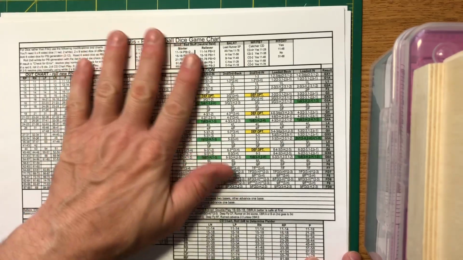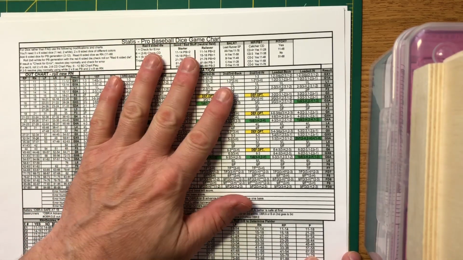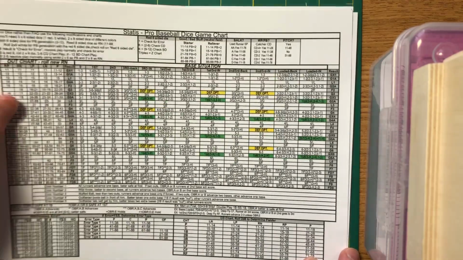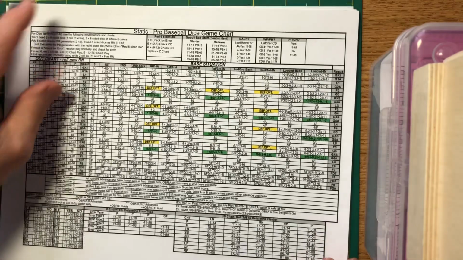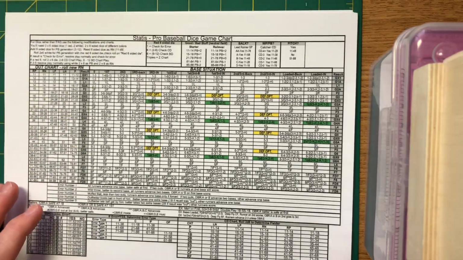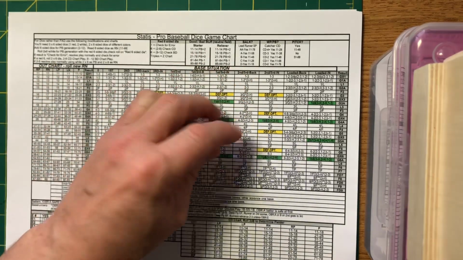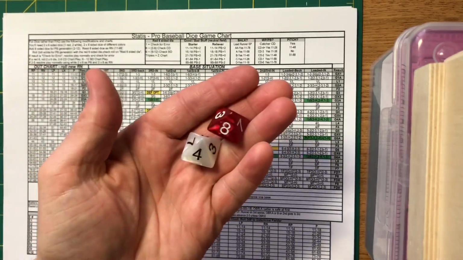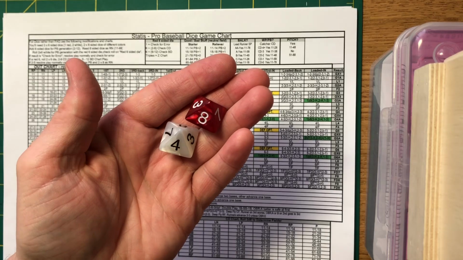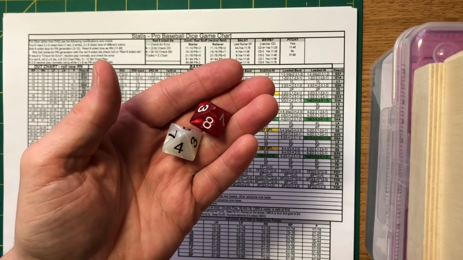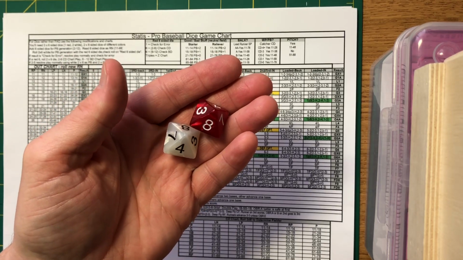So there's 5 pieces of paper. Some of these other ones you don't use that much. And then you're up to your cards and you're ready to play. 3 D6s, 2 D8s. And you're ready to roll Statis Pro without fast action cards.